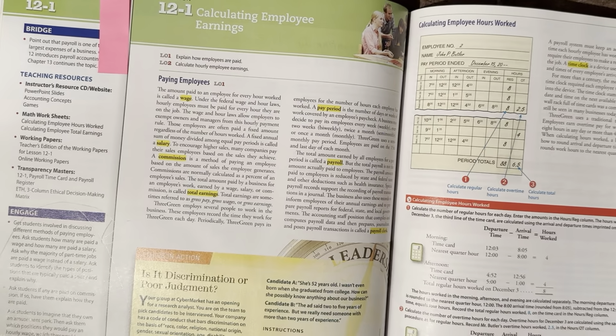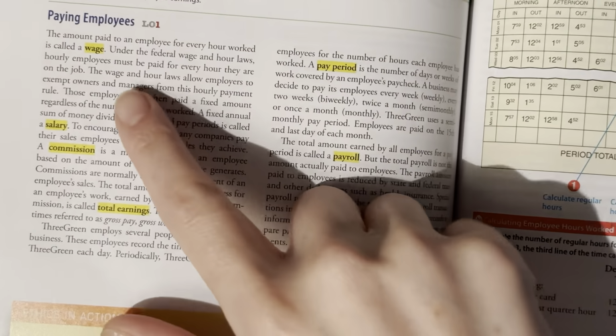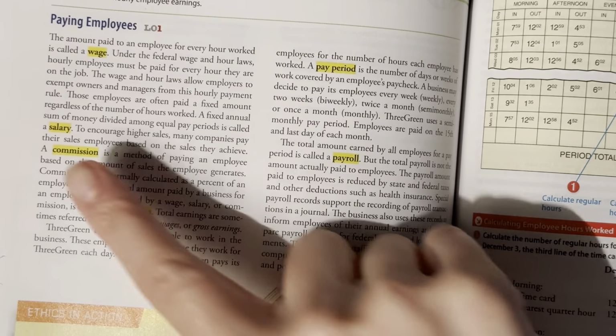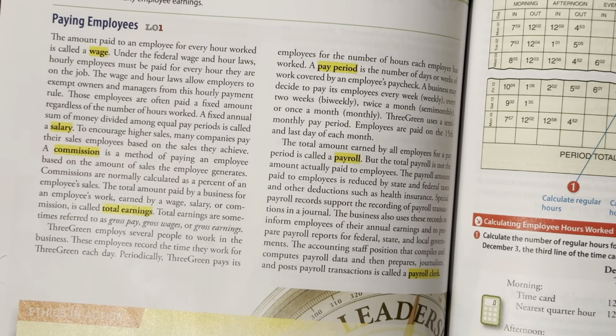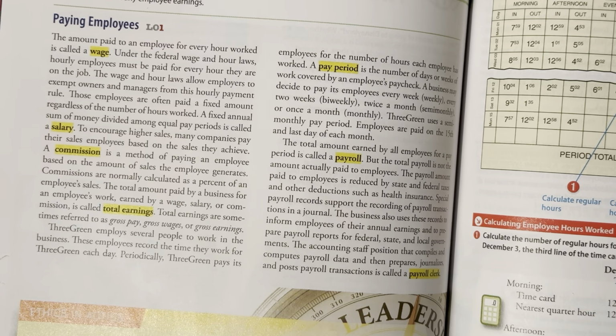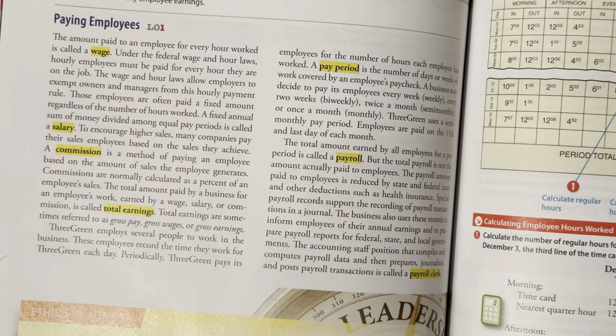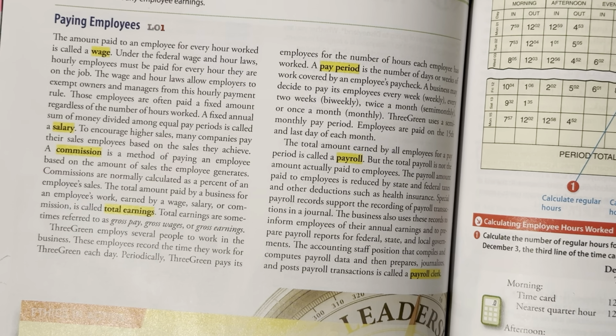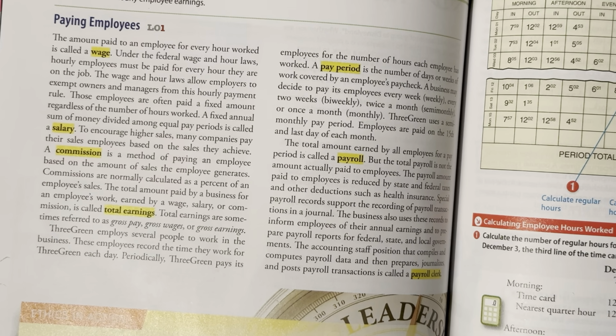You can be paid hourly, which is a wage. You could be paid salaried, which is a fixed annual amount. Annual is yearly, so you could be paid $60,000 a year. That would be a salary, and it gets divided up among pay periods. Or you get paid $7 an hour. If you work for 40 hours, you could make 7 times 40. If you work for 60 hours, you'd make 7 times 60. On a salary, it doesn't matter how many hours you work. You get paid the same amount every week.